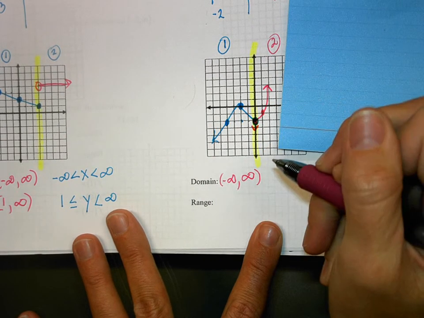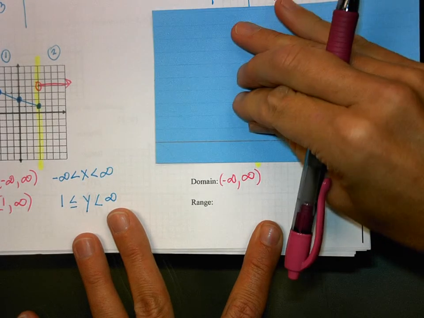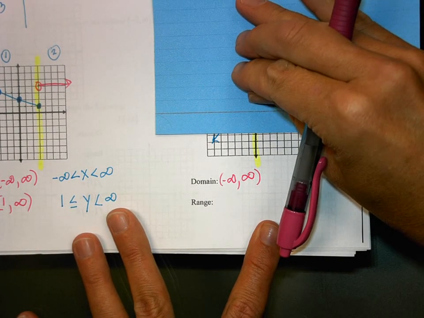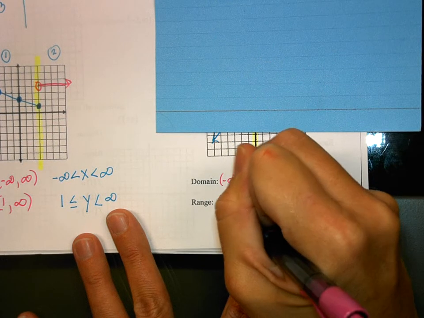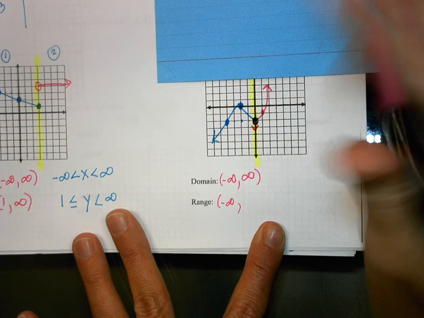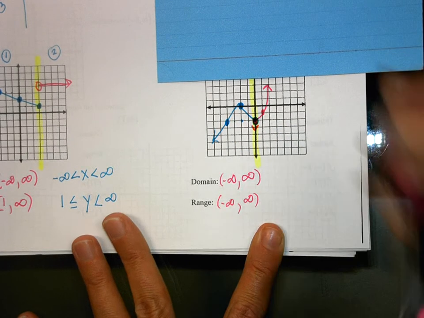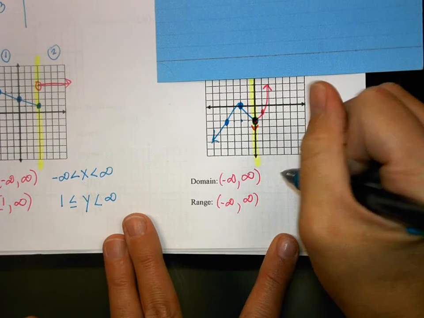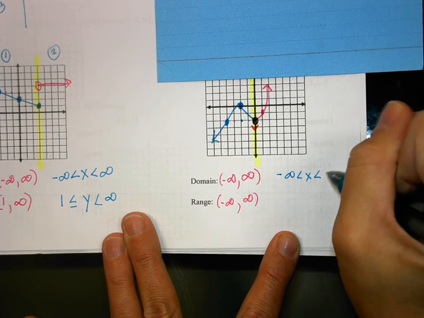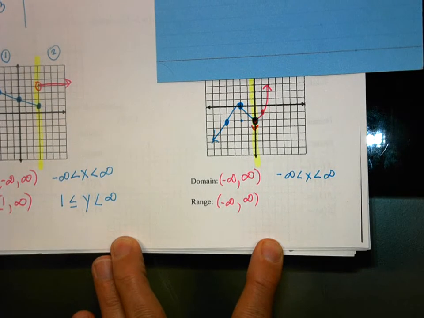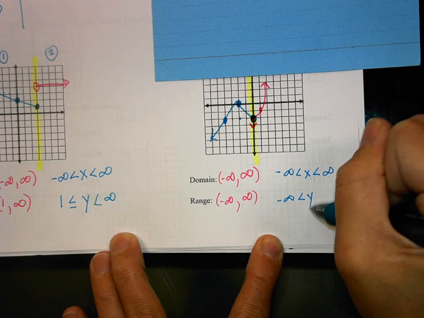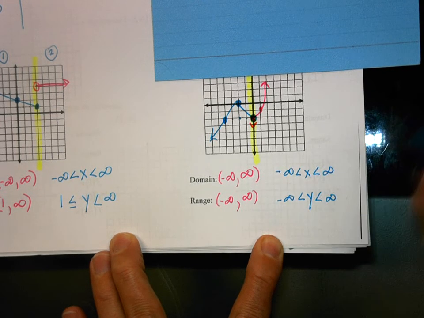Correct? Okay, smallest value. If you notice there's an arrow there, which means -infinity for the range. And then we go up and up and up. And we notice there's another arrow, +infinity. And then in interval notation, -infinity is less than x is less than +infinity. And for the range, -infinity is less than y is less than +infinity. Do we have questions?